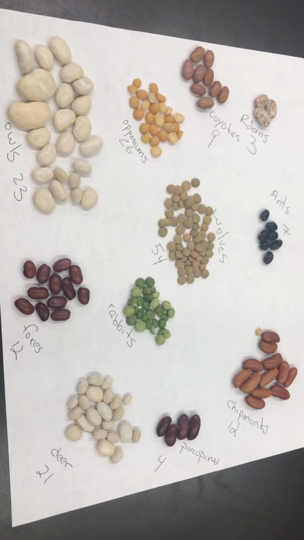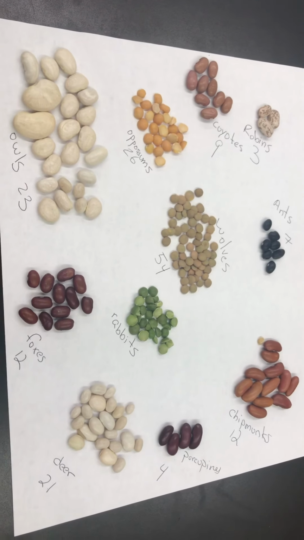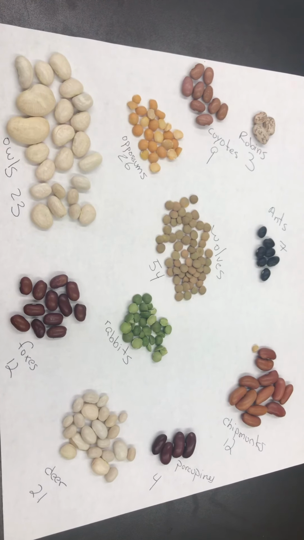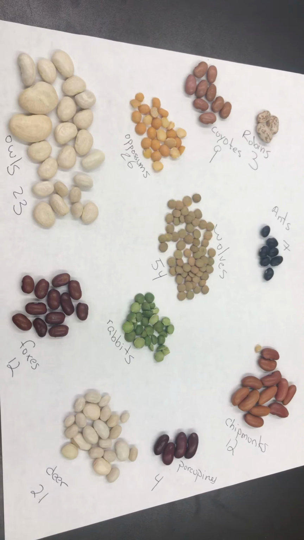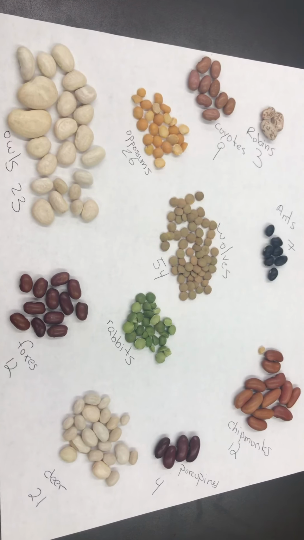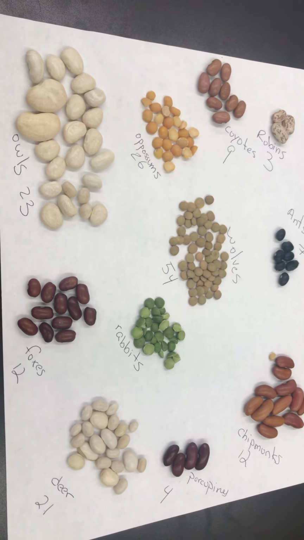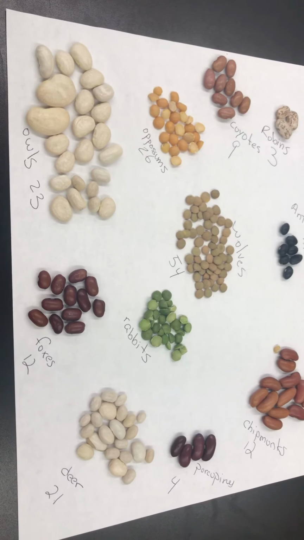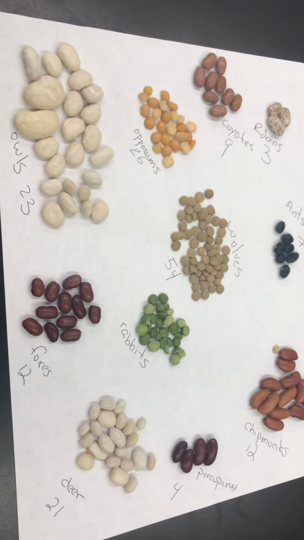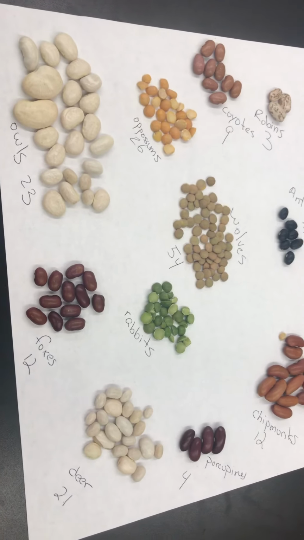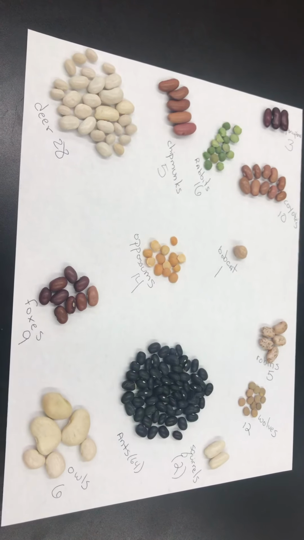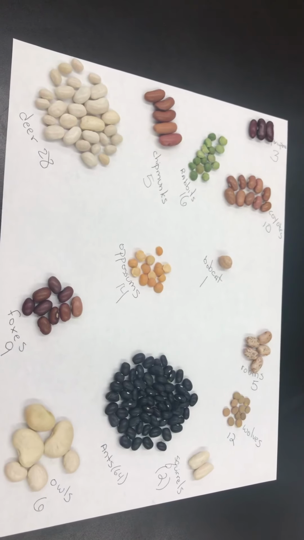Alright, so I counted each individual for ecosystem 2. I have 3 robins, 7 ants, 9 coyotes, 54 wolves, 26 opossums, 12 foxes, 23 owls, 21 deer, 4 porcupines. Oh, forgot to count the rabbits. I have to count the rabbits. But you can see there's definitely differences between ecosystem 2 versus ecosystem 1. I think most notably we have a lot more ants and a lot less deer.